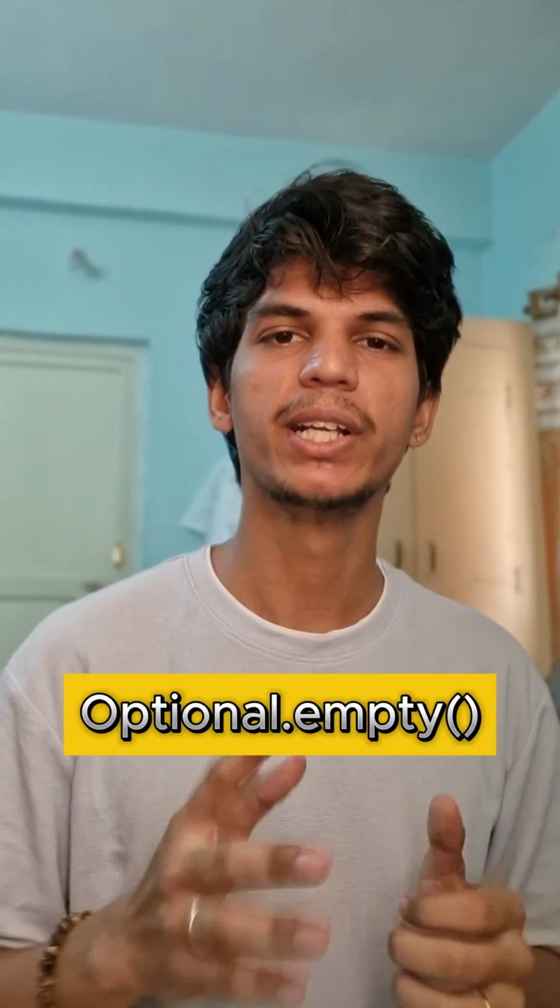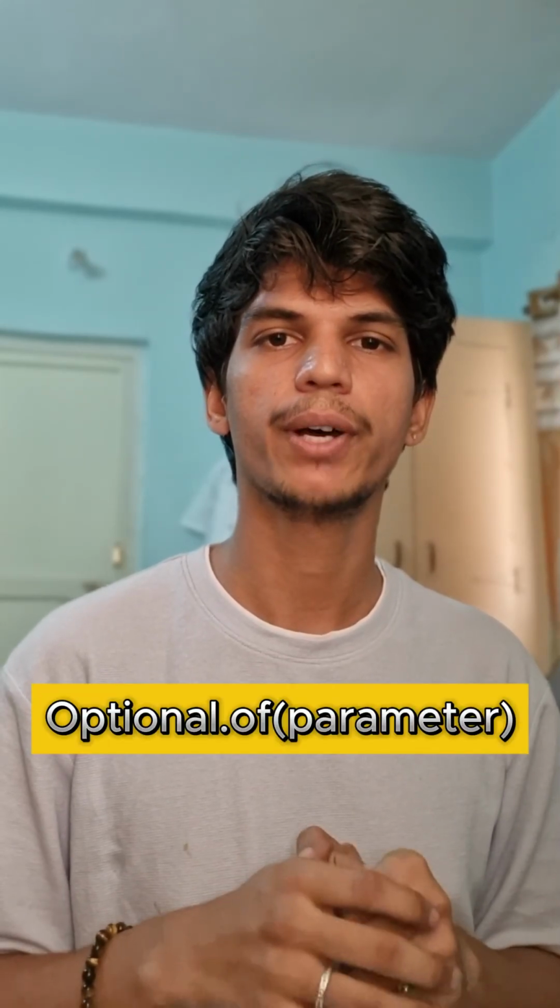There are three ways to create Optional class objects in this Optional concept. The first one is using .empty, which will create an empty Optional object. The second one is .of, which we use when a string has a value only. We have to use the .of method for creating the Optional object. If there is a null value, it will throw a null pointer exception.